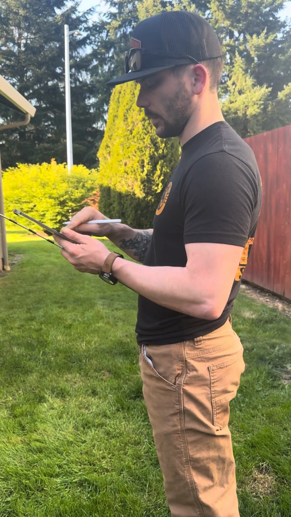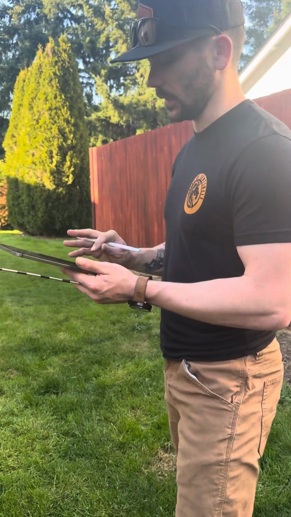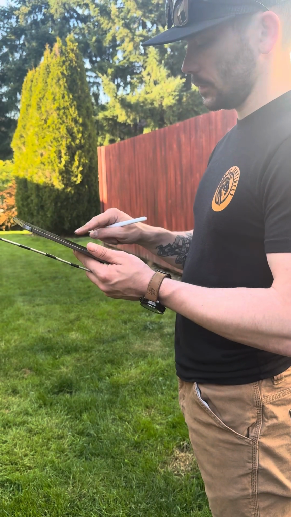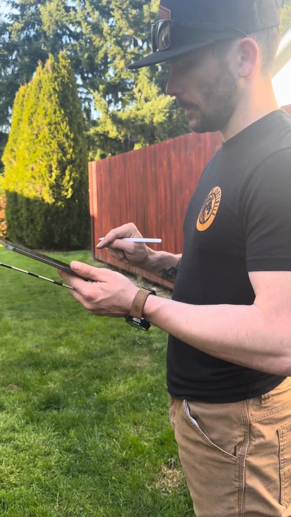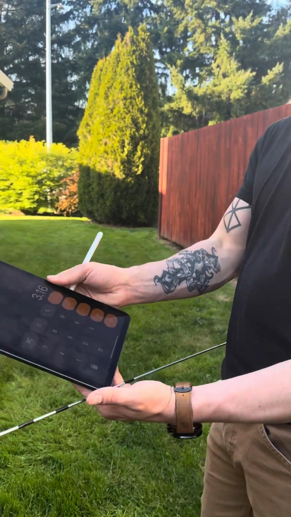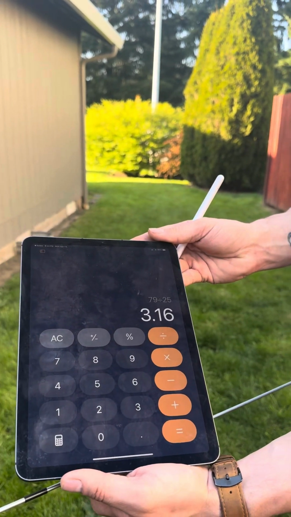Division: 79 divided by 25, because there were 25 steps that we did. The average was 3.16 inches, the average length of the entire pasture.